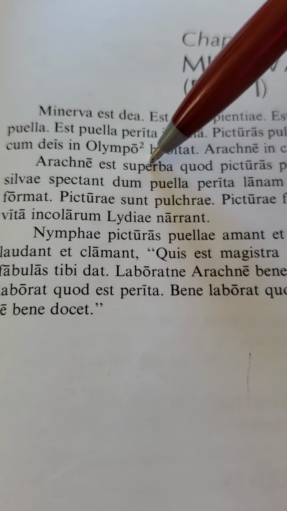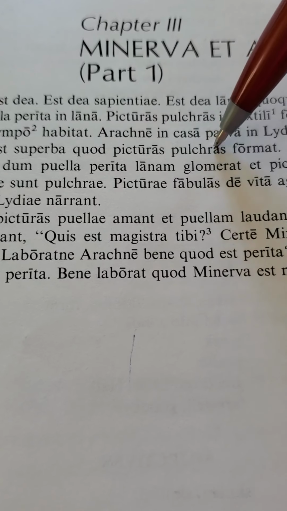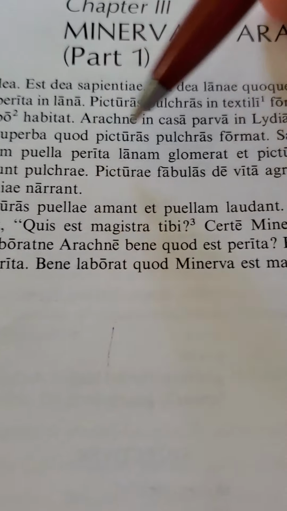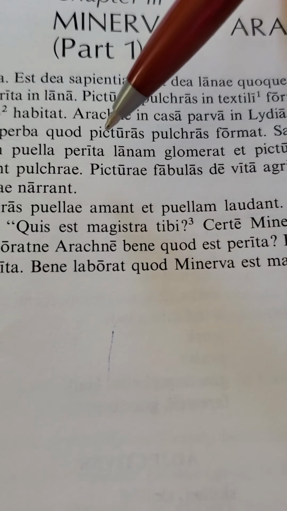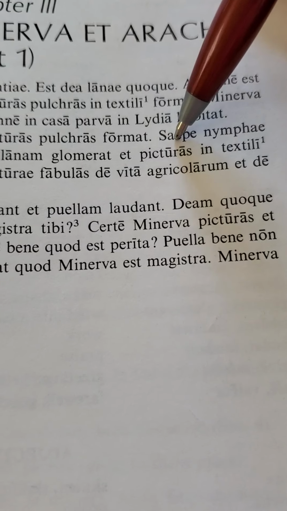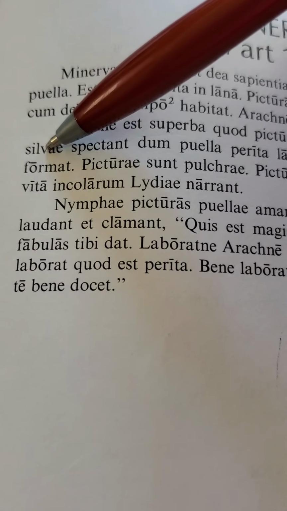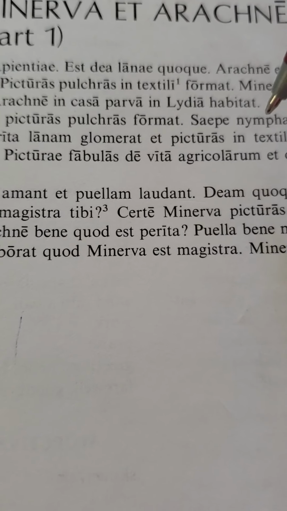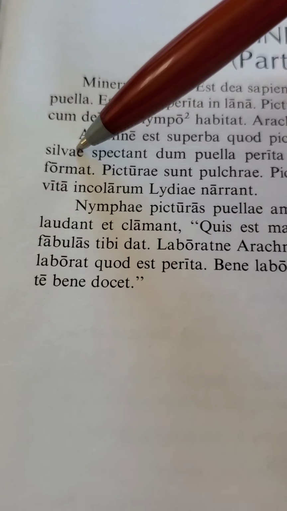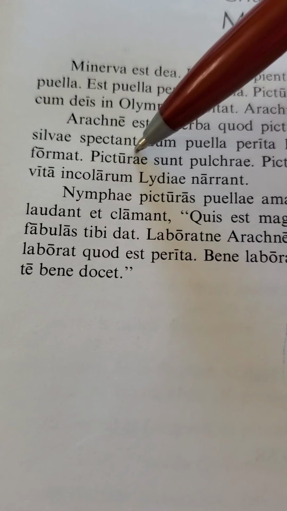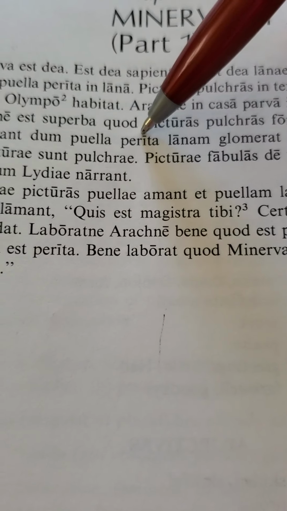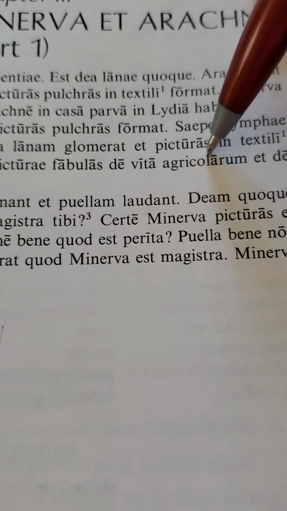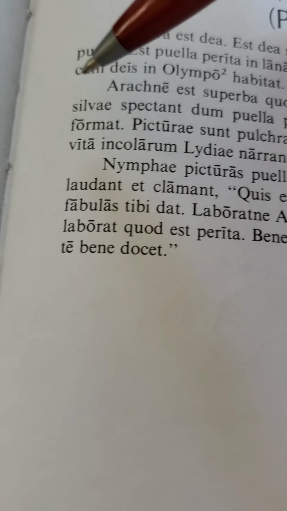Arachne est superba quod picteros pulchros format. Arachne is proud because she forms pulchros picteros, direct object. Saepe nymphae silvae. So silvae is a noun. It's not an adjective. So this isn't forest nymphs. It's nymphs of the forest, genitive. Spectant, nt, they watch. Dum puella perita lanam, am, that's accusative, glomerat, et picteros, as, in textile, it's making me dizzy, format.